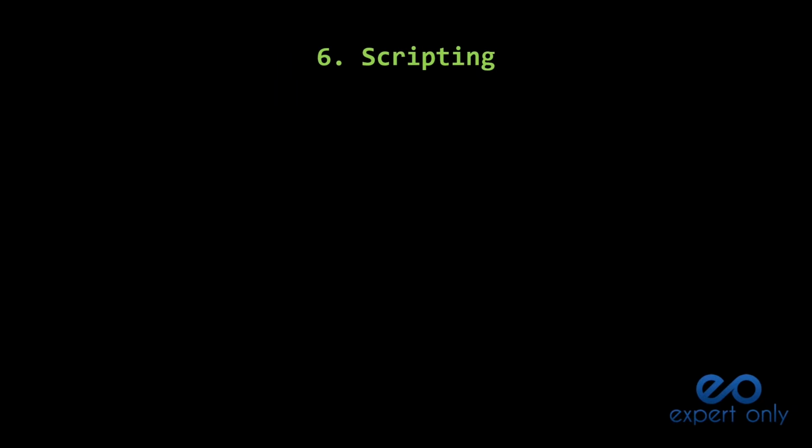Point number 6 is about scripting. When you do repetitive IT tasks, you have to automate as much as possible to save time and to avoid errors. When you do manual copies, you can very easily make typos, you can make a mistake. So really script everything you can. For example, all your SQL objects. You have to script from one environment to another because you cannot just deploy anything manually. It's not recommended at all.